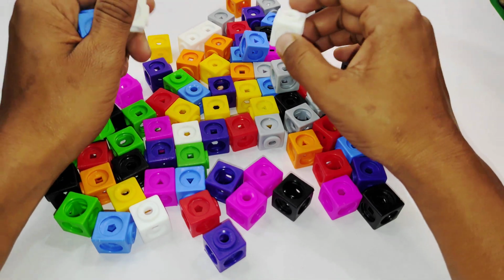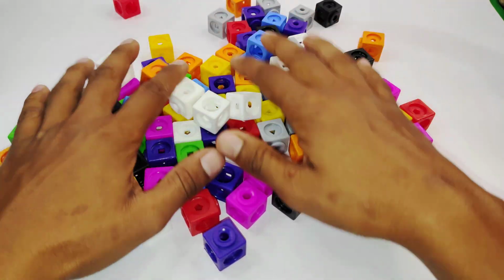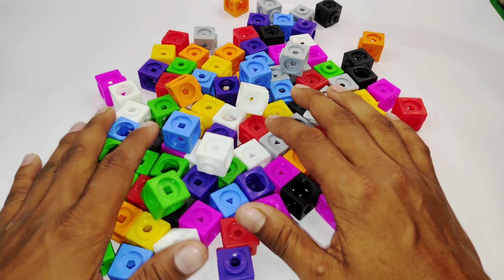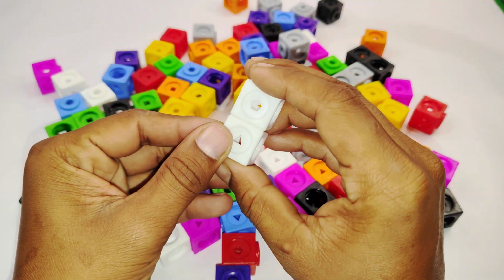These are number blocks. Today in this video we mix number blocks 1 to number blocks 10. Let's make number blocks 10.